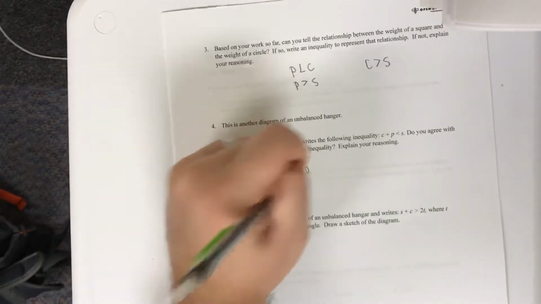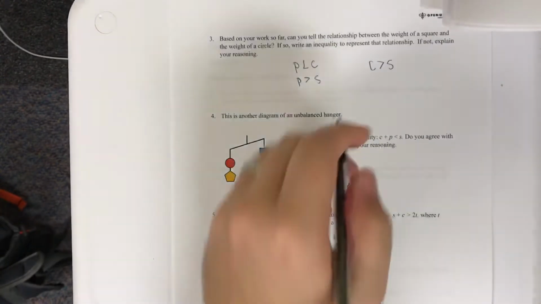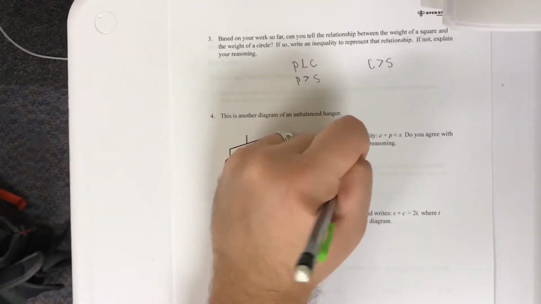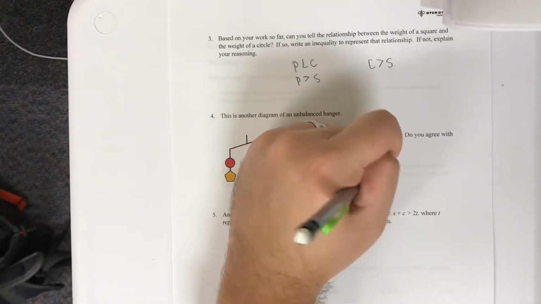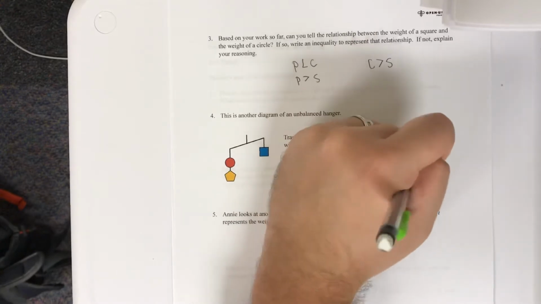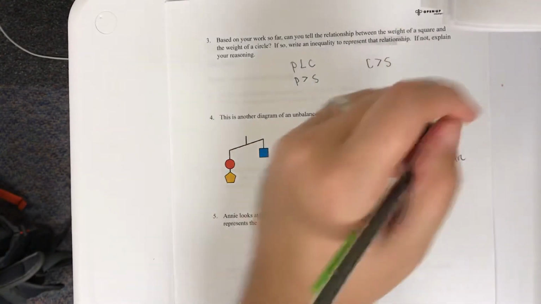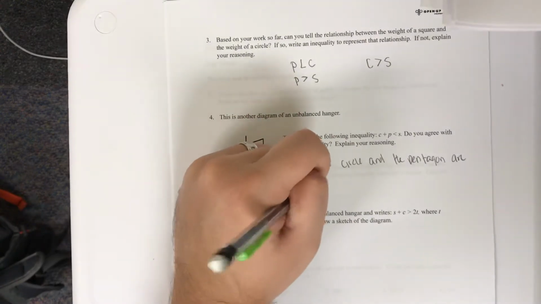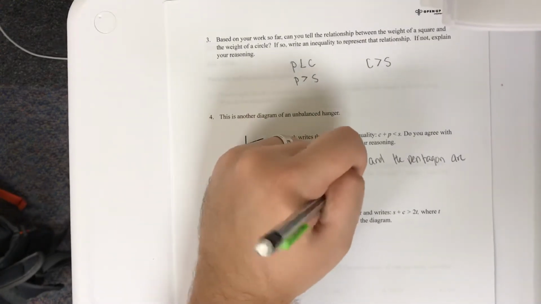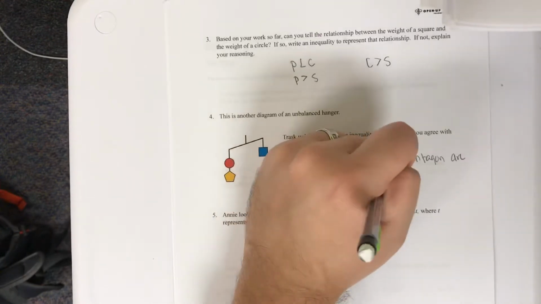So no, the circle and the pentagon are greater than the weight of 1 square.